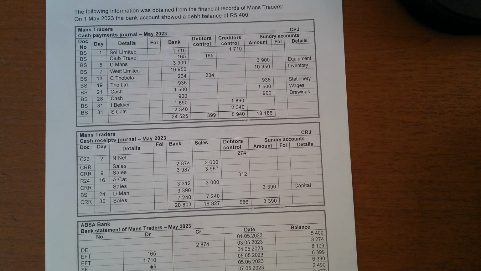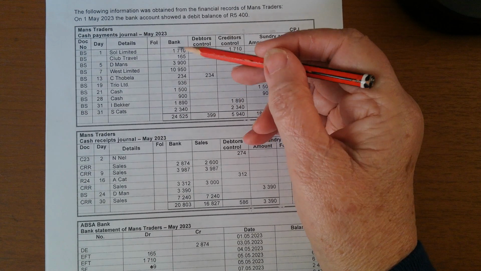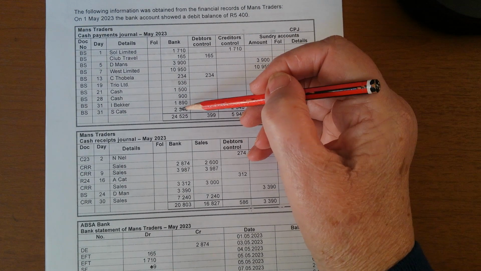We will do an exercise now where the cash payments journal and the cash receipts journal is available, so it was already completed. And then we received the bank statement from Absa Bank, so it means that we want to see which entries were already recorded and which entries we have to use to reconcile the books. Remember that you only use the bank column because that is the amount that's in your bank account.